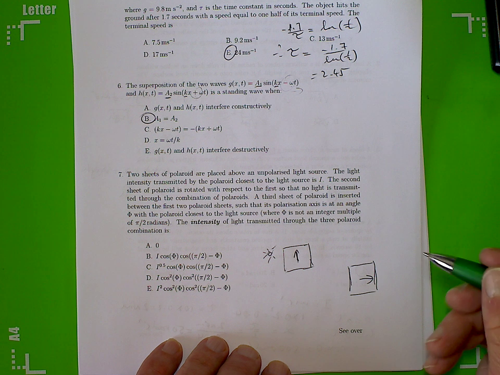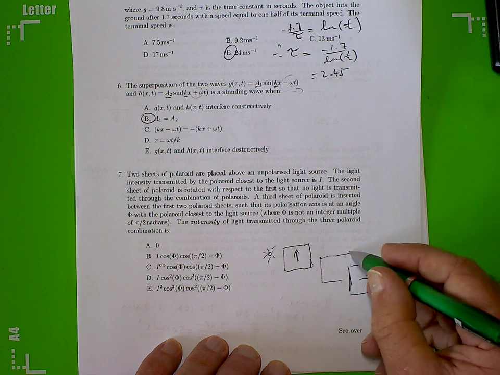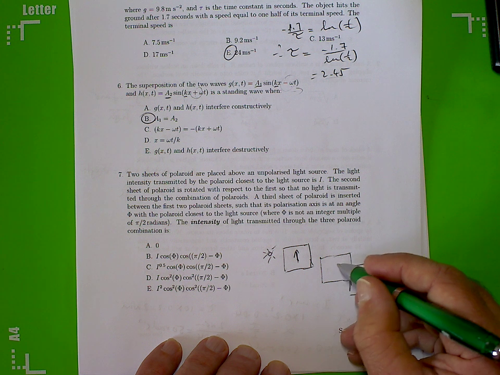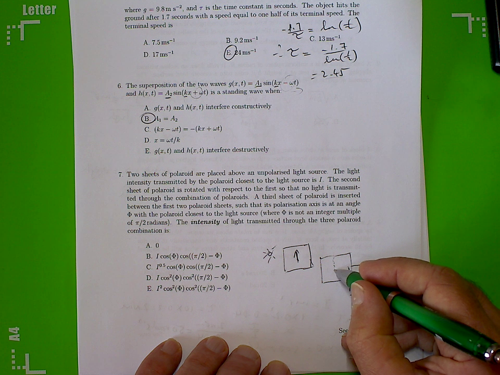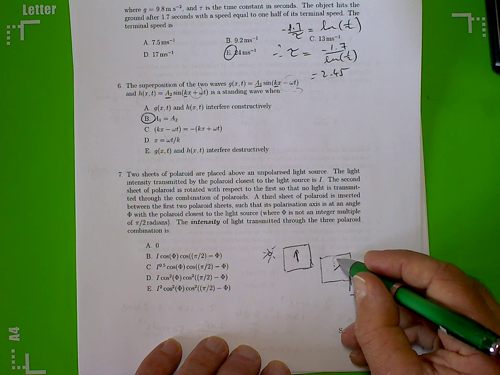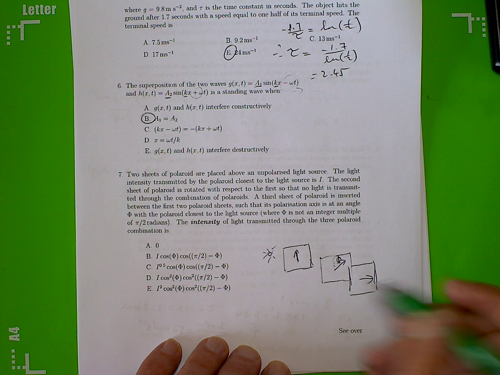And then we put in one in between. So here's the one we put in between. Its polarization is at phi there, like so. Phi with respect to that.